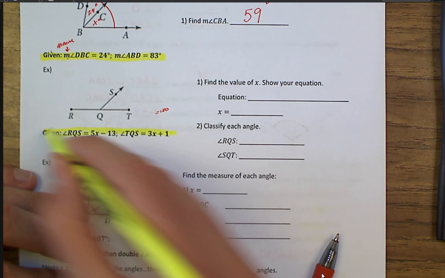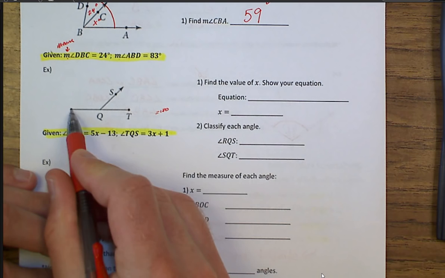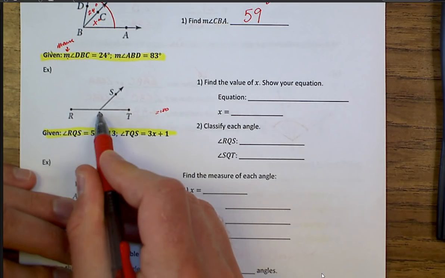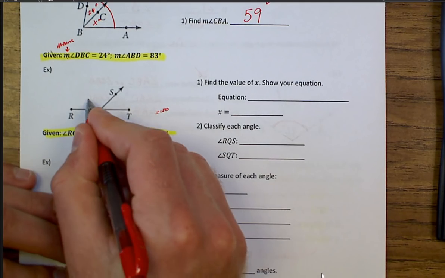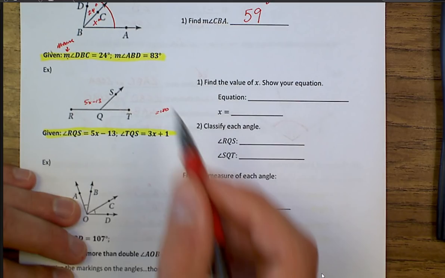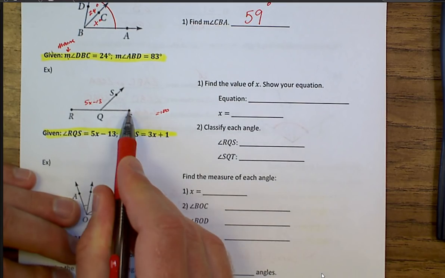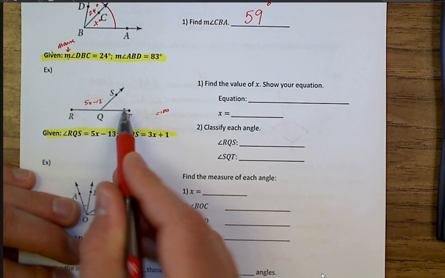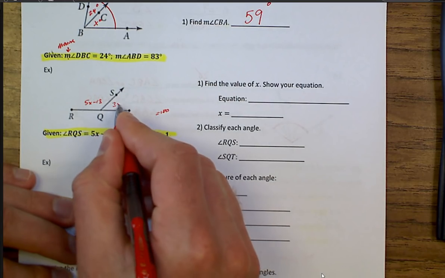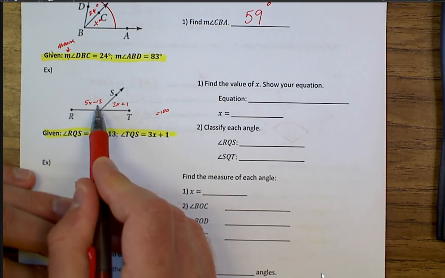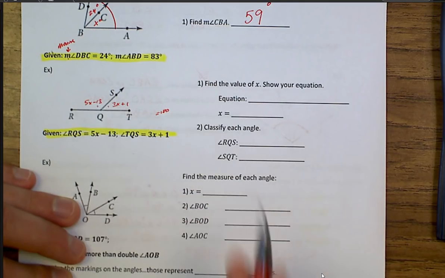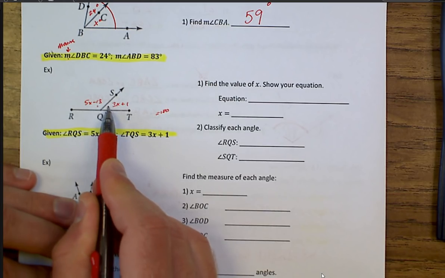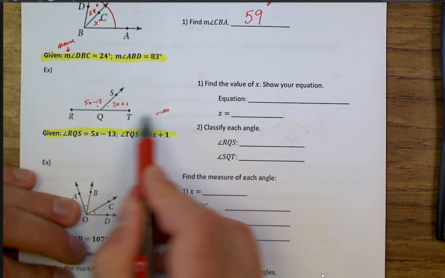So it says RQS, R to Q, and then finish at S. I just go right down the line, R to Q to S. So I'm talking about this angle right here is 5x minus 13. TQS, start at T, go to Q, finish at S, so the distance in between those is 3x plus 1. Now, if this angle here is 5x minus 13 and this angle right there is 3x plus 1, what do we know happens when I add these two together? What do they have to equal? They have to equal 180 because they're on a straight line.